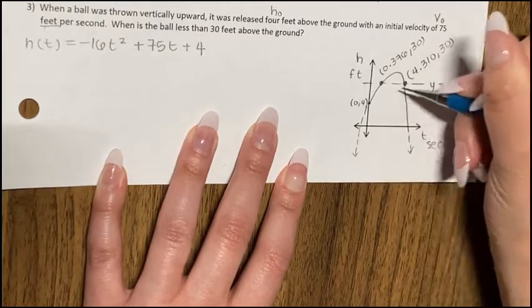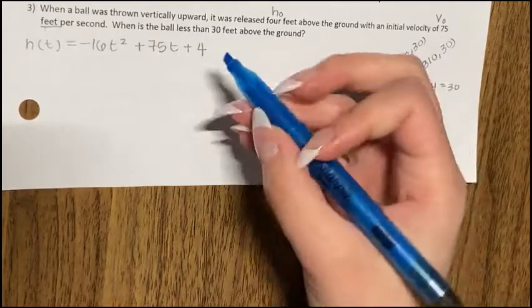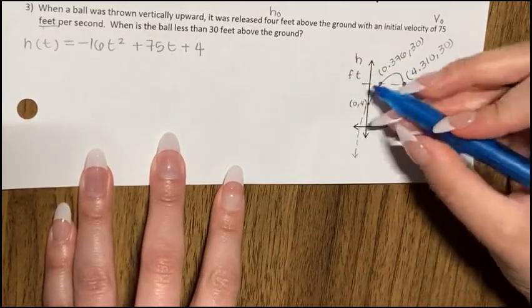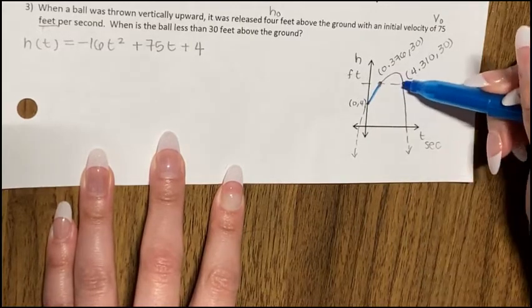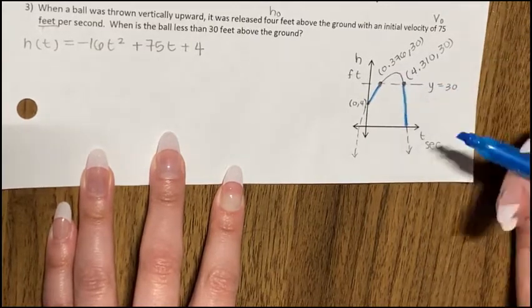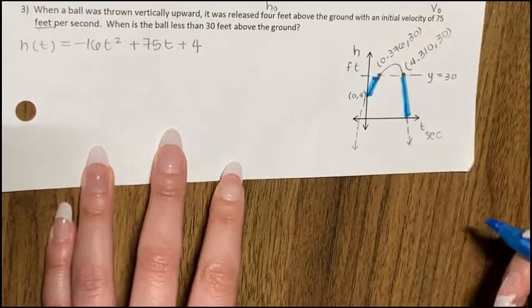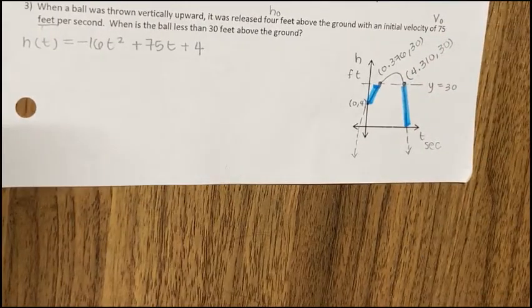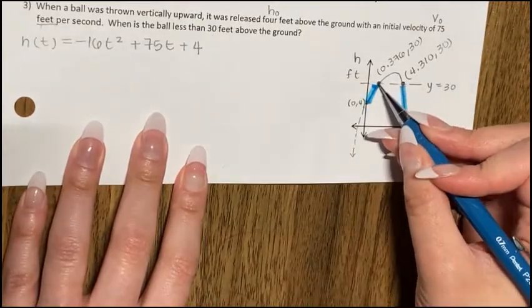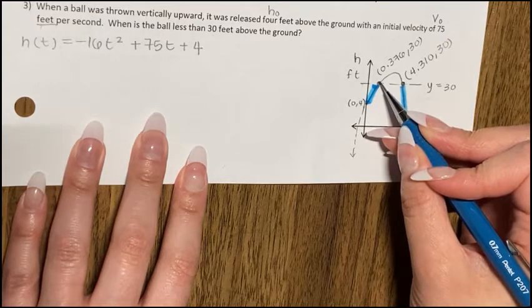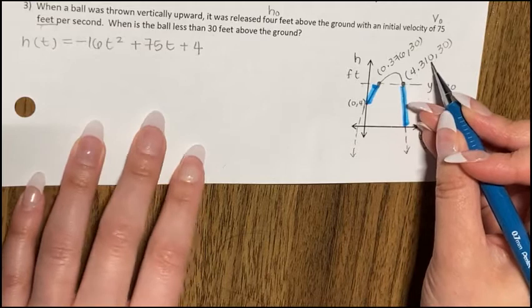So the part that we want is when it's less than, so you want this chunk, and you also want this chunk over here. We want this blue part that you have here and here. Please note something: since it's less than, not equal, you don't want either the point 0.376 nor the point 4.310.